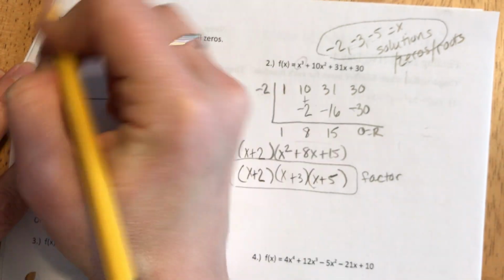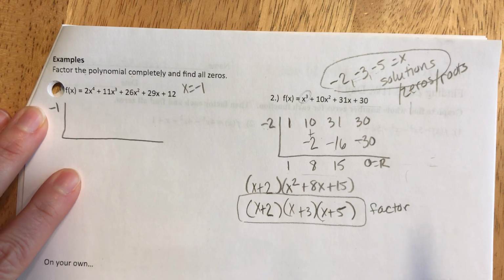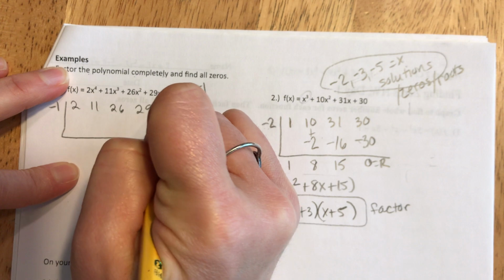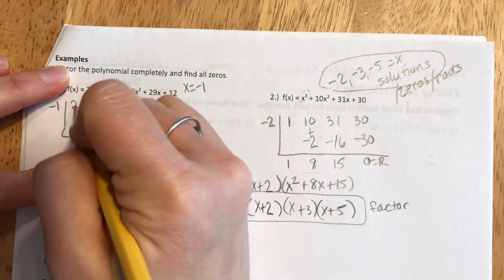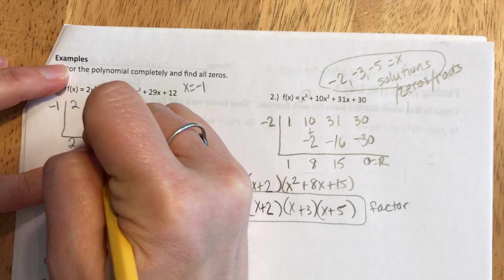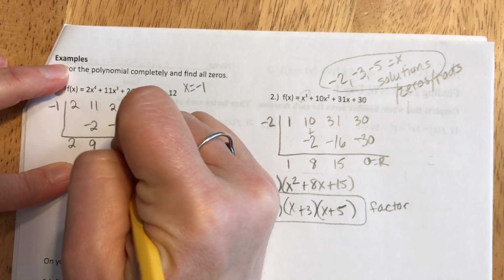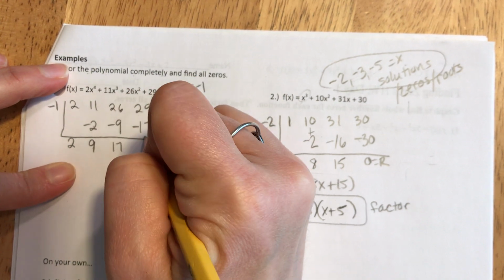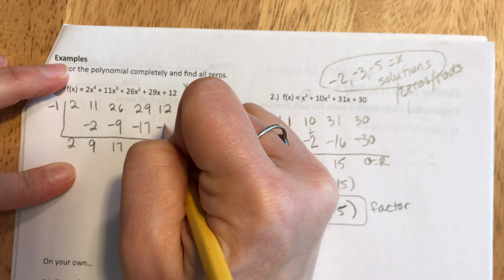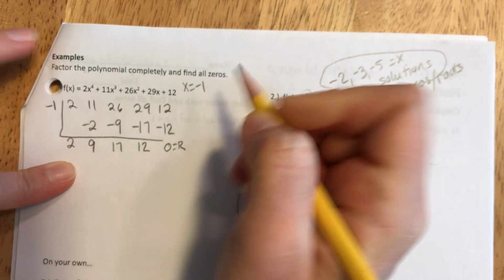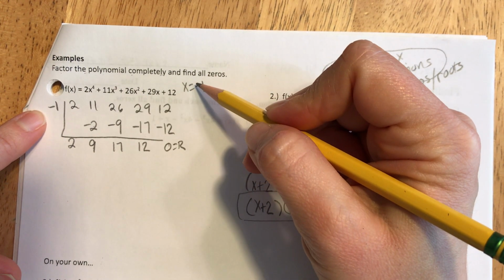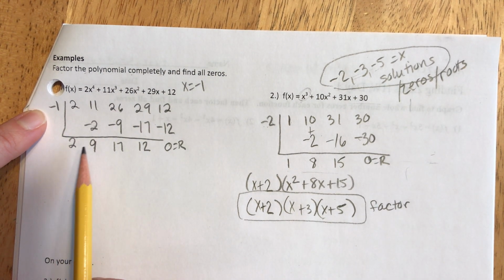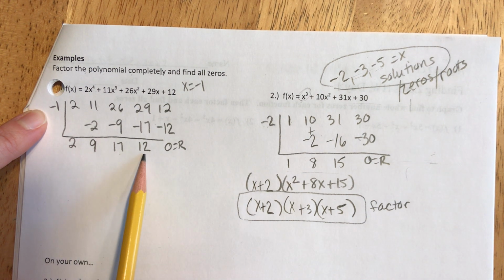You're gonna wanna write small. We got a lot of work to fit in this space. So I'm gonna put -1, and I have 2, 11, 26, 29, 12. So bring down the 2. I get -2. Add 9, multiply, -9. Add 17, multiply, -17. Add 12, multiply, -12. 0 is the remainder. So that confirms that x equals -1 is one of the answers. Okay, this is going to be 2x cubed plus 9x squared plus 17x plus 12.